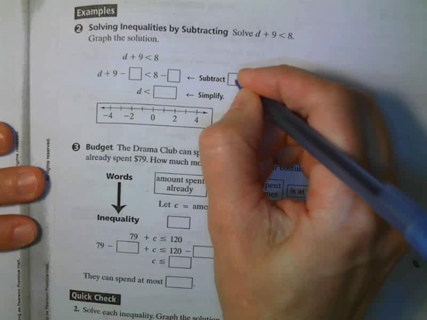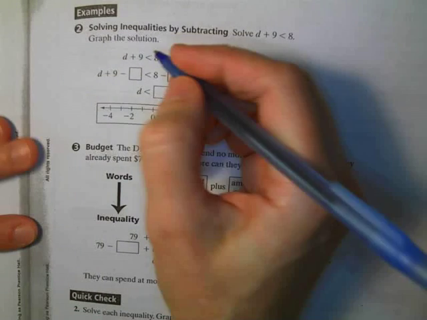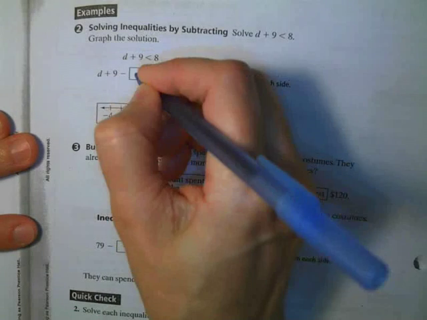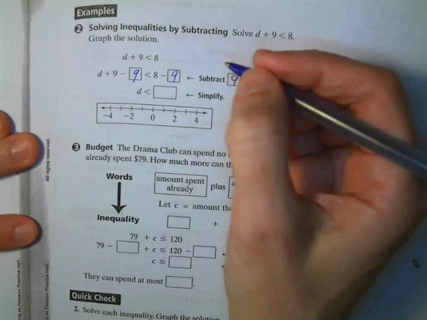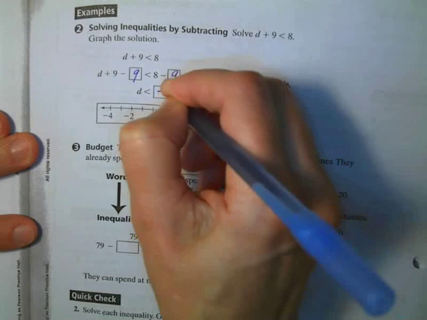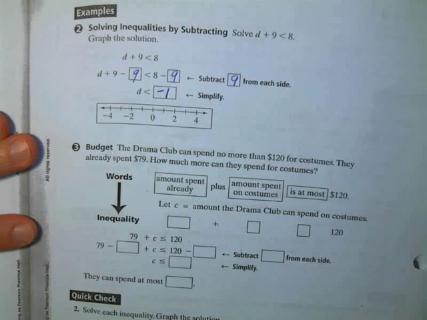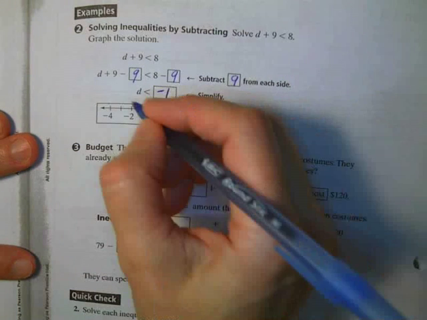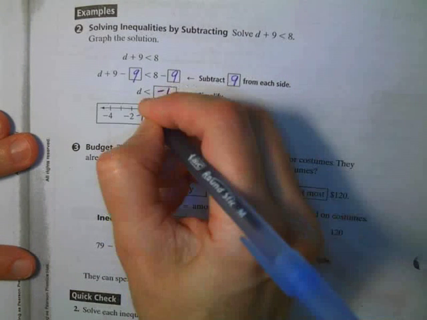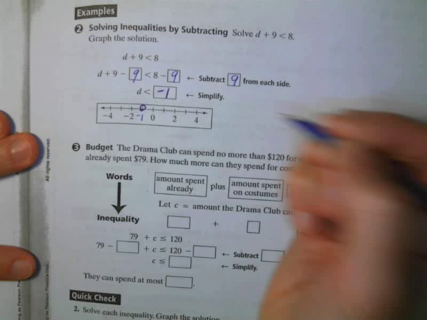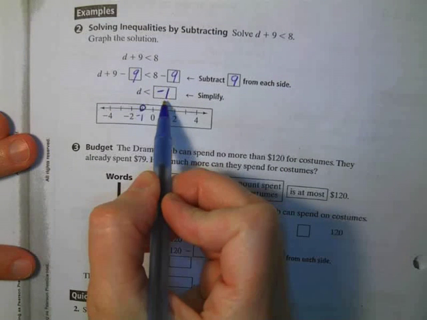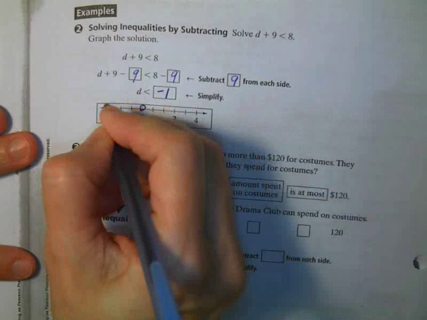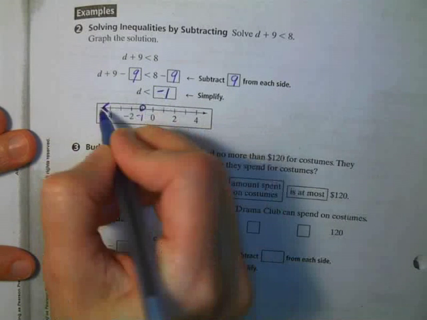Again, I want to isolate the variable, so I'm going to subtract 9 from each side. So d plus 9 minus 9 is less than 8 minus 9. So d is less than negative 1. Here's negative 1 on my graph. I'm going to have the open circle because I do not want to include negative 1 as part of my solution.